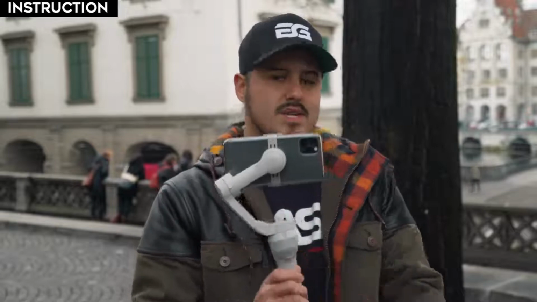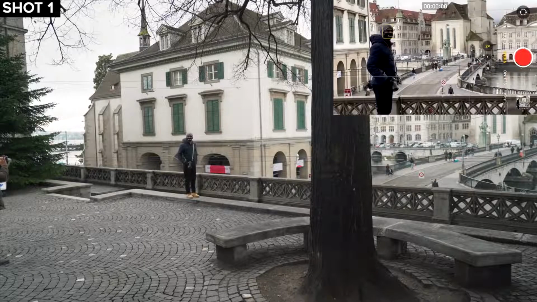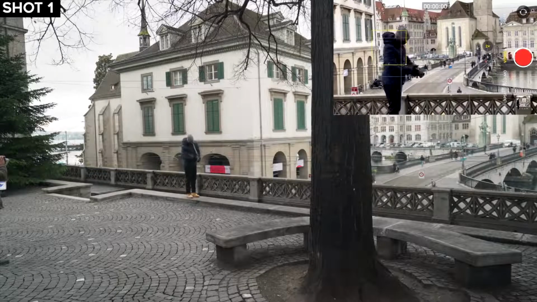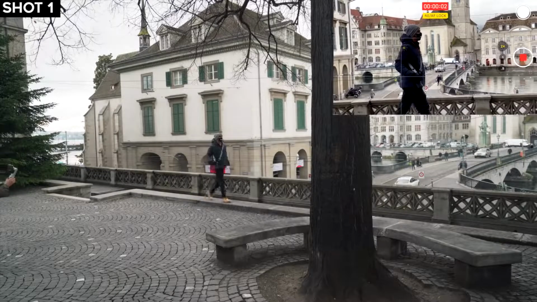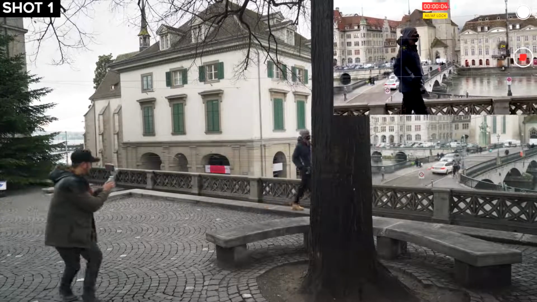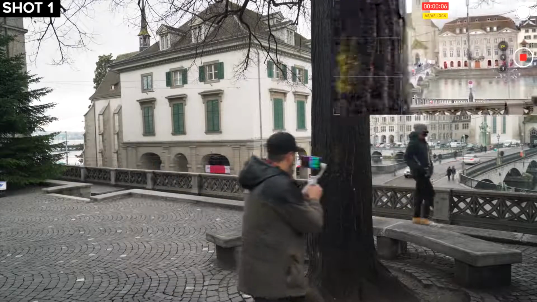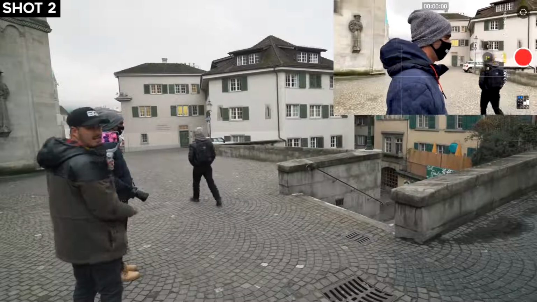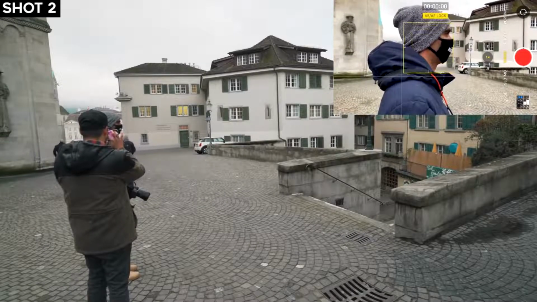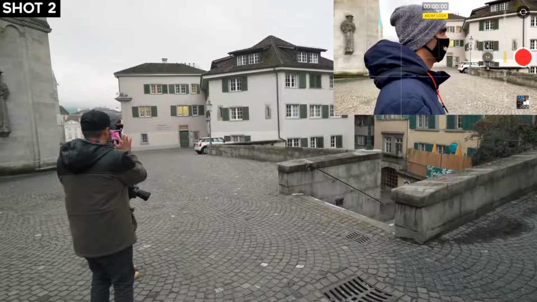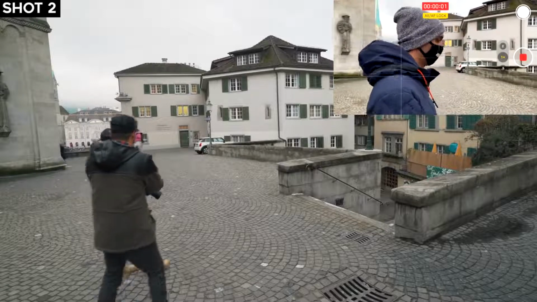Okay, so let's do it. So I'm first going to change it to telephoto, then lock the exposure, and action. This time I'm going to take a close shot of George's face. I'm going to lock the exposure again, and action.